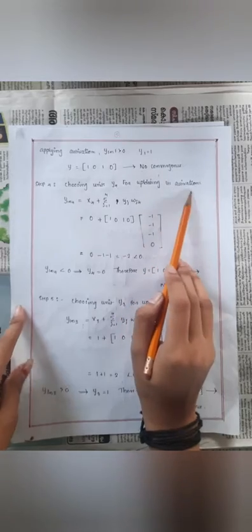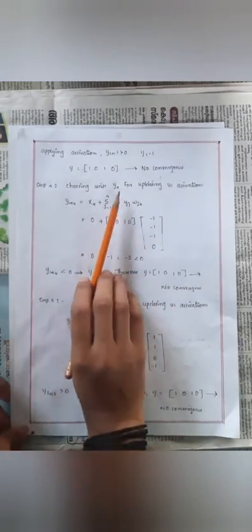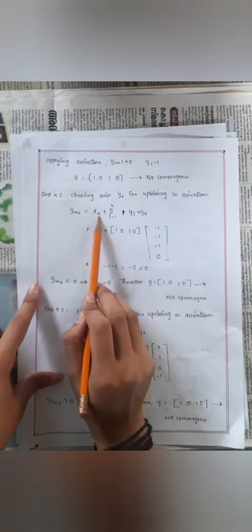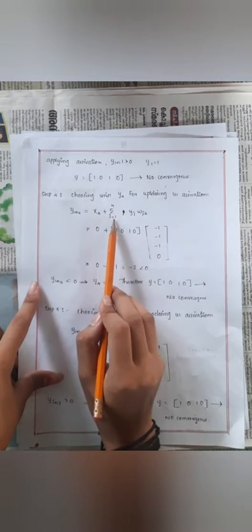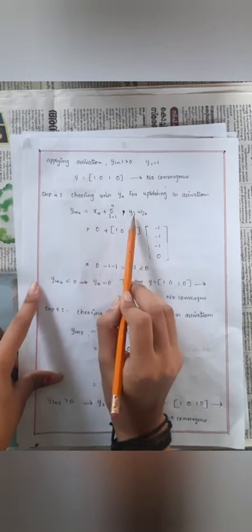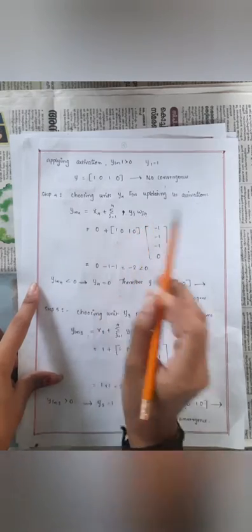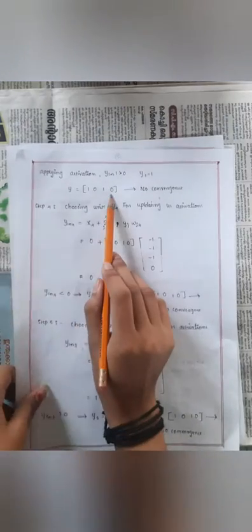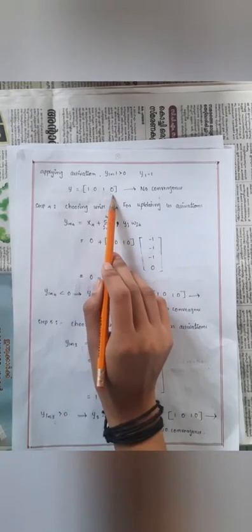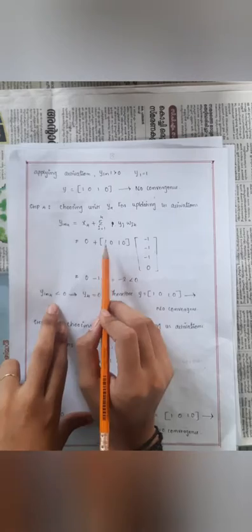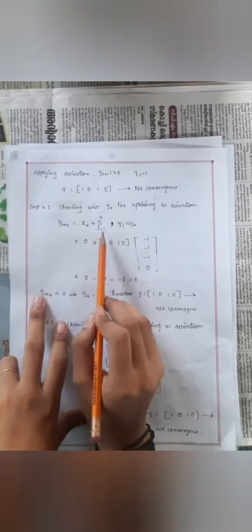So choosing unit y4 for updating its activation. So we next take y4 to the activation function. What is the equation of y4? Y_in4 is equal to x4 plus summation of j equal to 1 to 4 yj into wj4. What is x4? In the new matrix, x4 is 0. So 0 plus, what is yj?